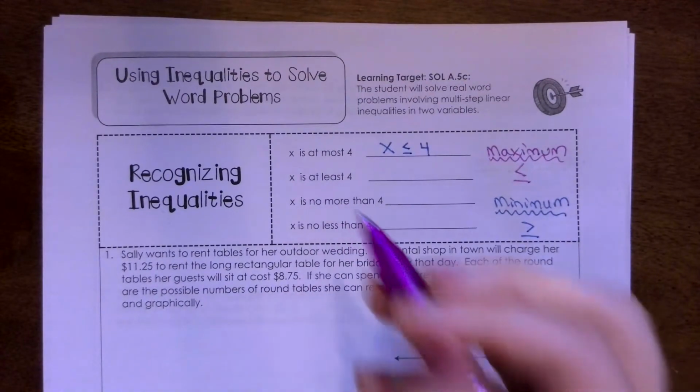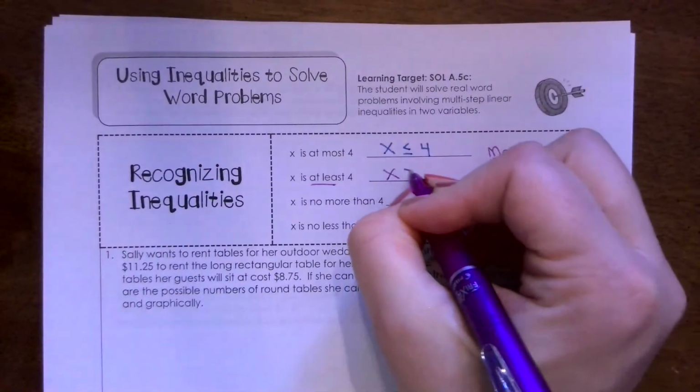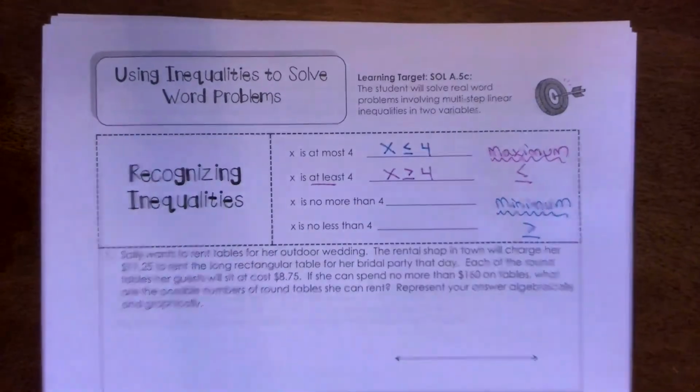If I want it to be at least, that's the minimum amount. Like for instance, I want to make at least $4. I definitely am not going to be disappointed to make $5. I want 4 though. So x is greater than or equal to 4.